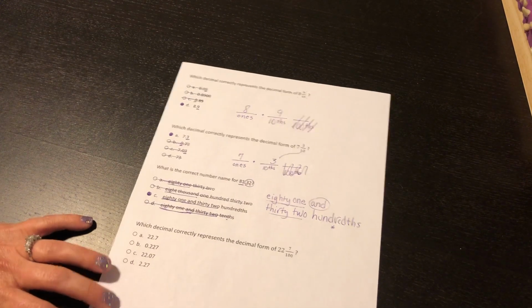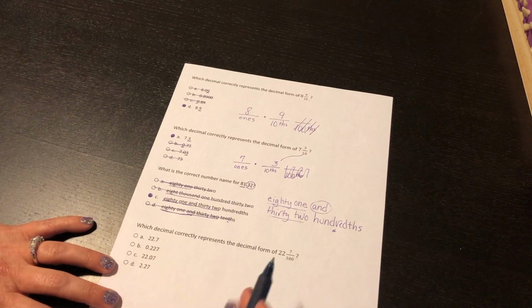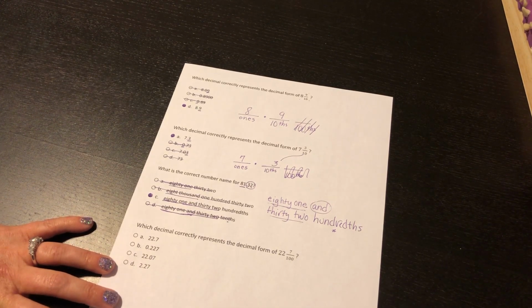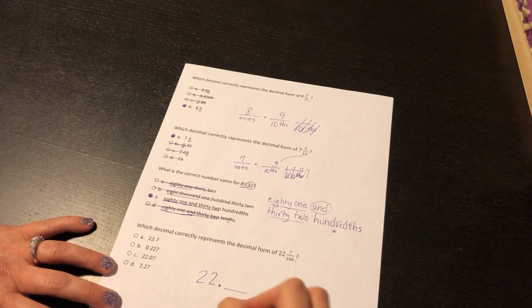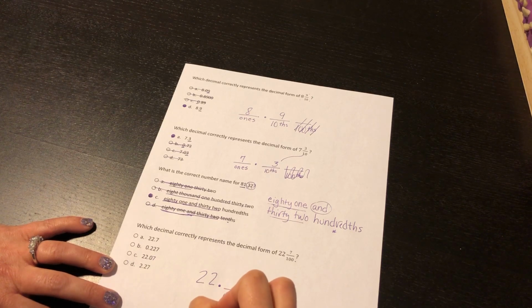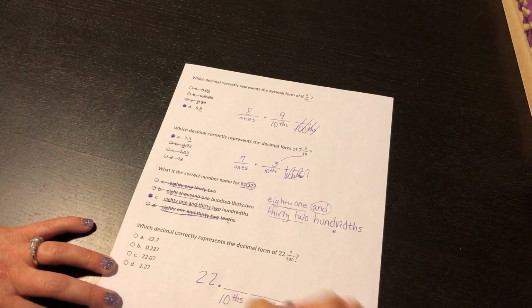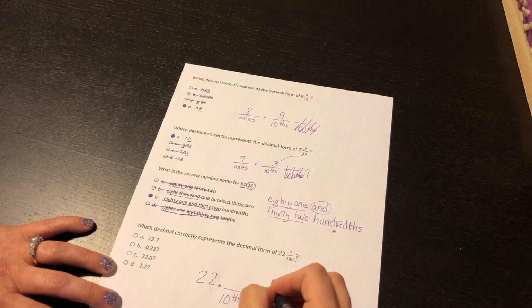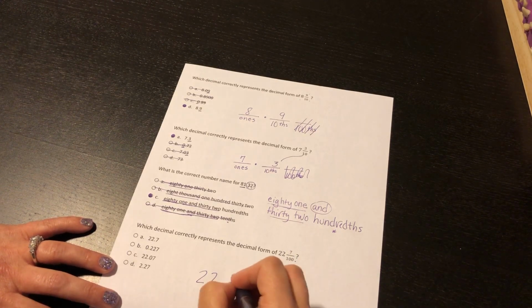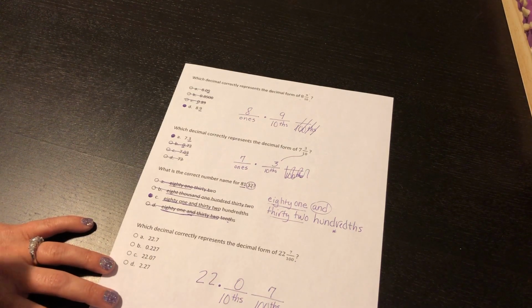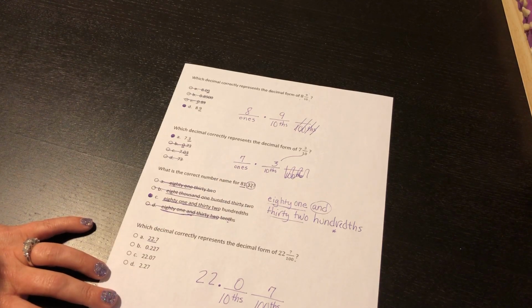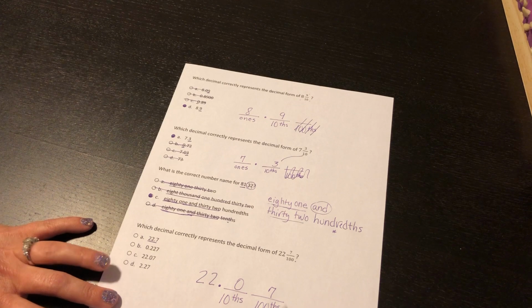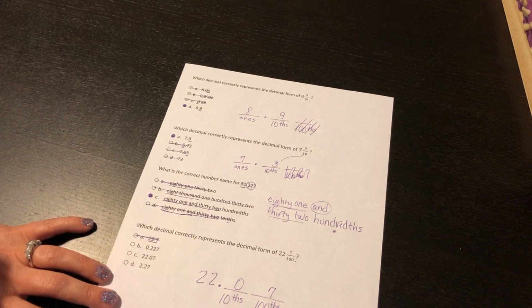All right, in our last example, which decimal correctly represents the decimal form of 22 and 7/100ths? Well, I'm going to write 22, and I see it says hundredths. So all it has is 7/100ths. It doesn't have any tenths, so I need to make sure I have a placeholder. Now, if I didn't, it would read 22 and 7/10, or 7 dimes. This is 22 and 7/100ths, or 7 pennies. Very different. So that one's a goodbye. Here, again, I would eliminate it.